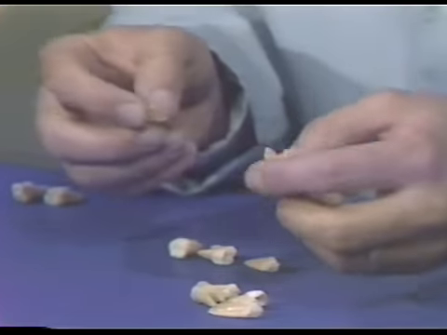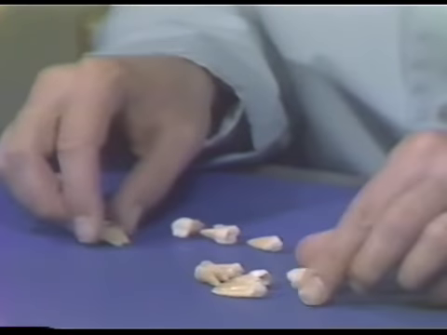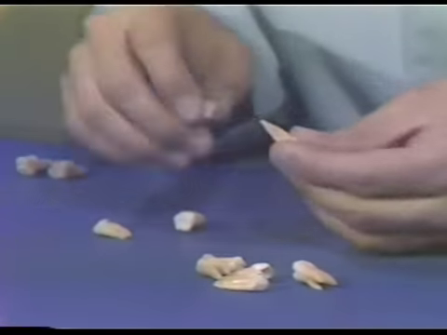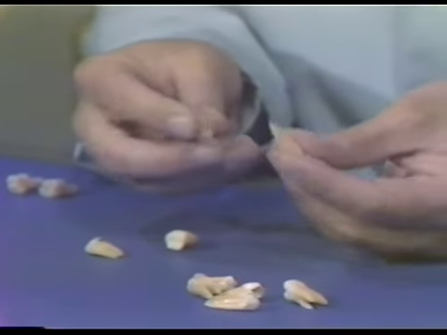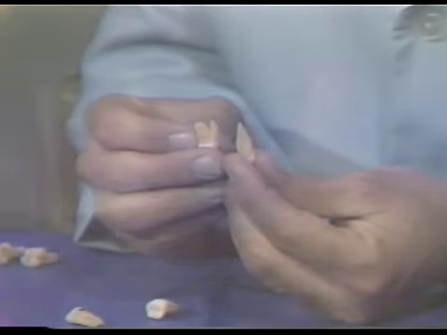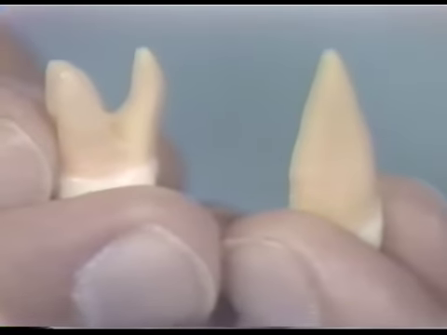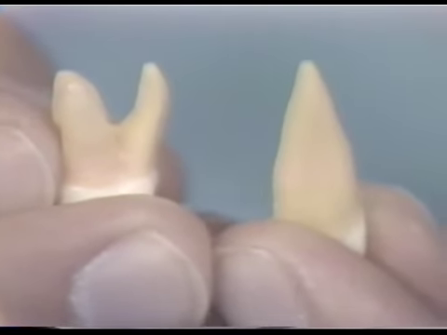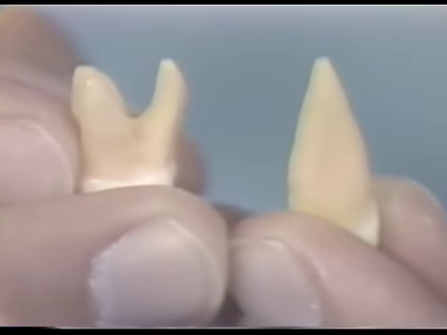Now, teeth with long, broad roots, such as cuspids and maxillary and mandibular molars, offer more periodontal support and therefore resist forces of occlusion considerably better than short, tapered roots.